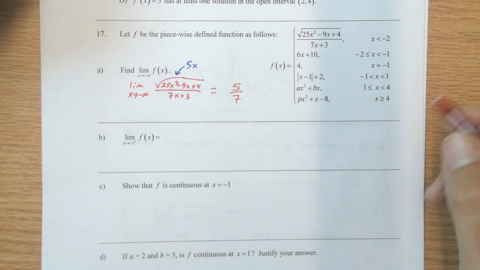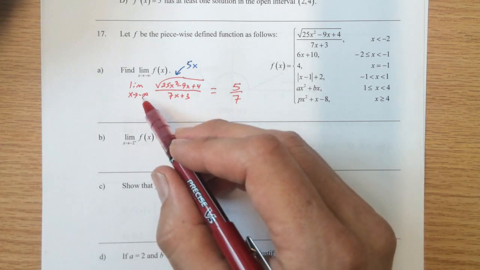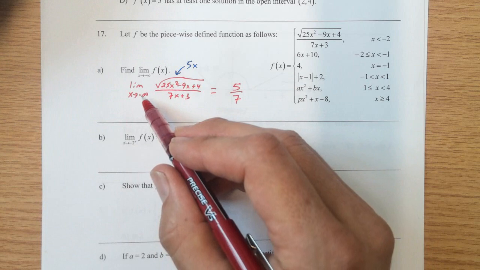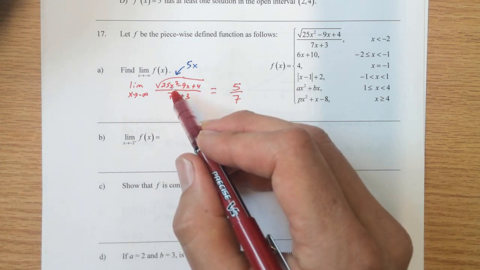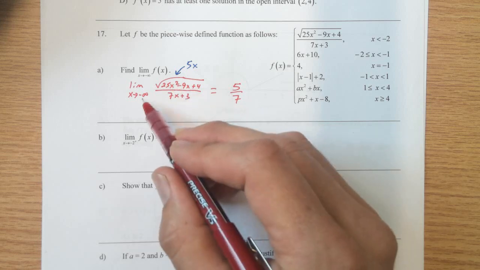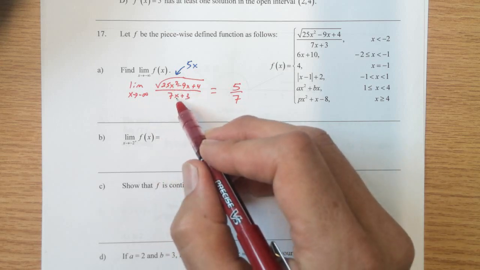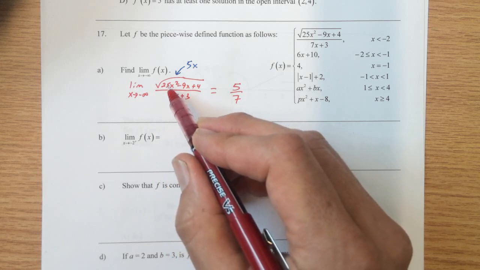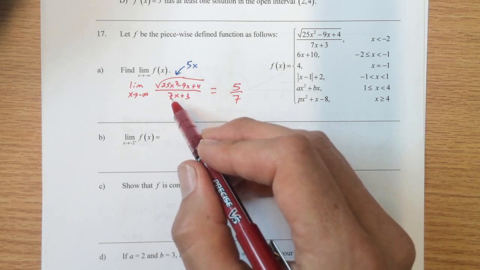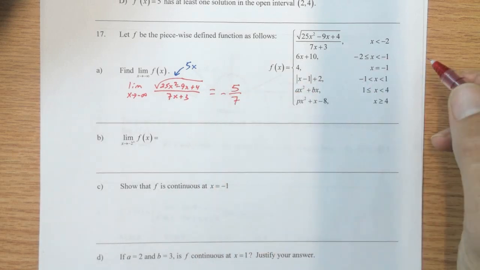Now there's a little trick here, and that is it gets into the idea of the negative infinity. If we plug in a negative number for x up here, it will be squared, which makes it positive. But if we plug in a negative x value down here, it's still negative. So we end up having positive square root of 25 over negative 7. So our answer is going to be negative 5 over 7 as opposed to 5/7.